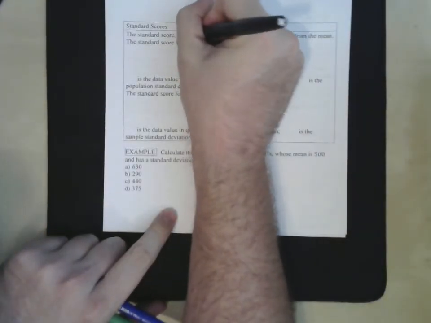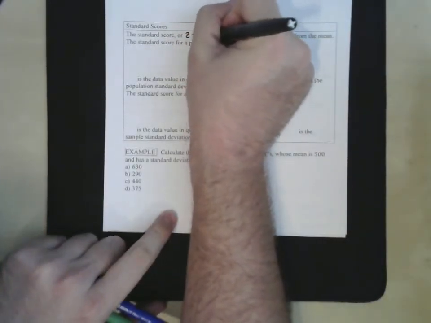So our last measure of relative position is the standard score, otherwise known as the z-score. Z-score is arguably one of the more important measurements that we use in statistics, and it measures how far a value is from the mean.